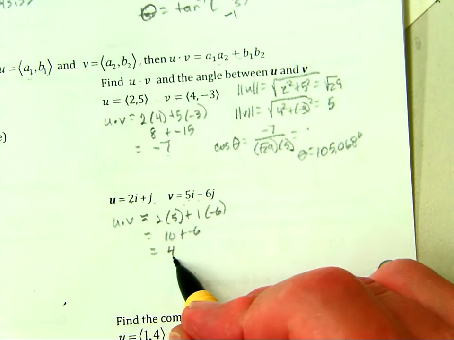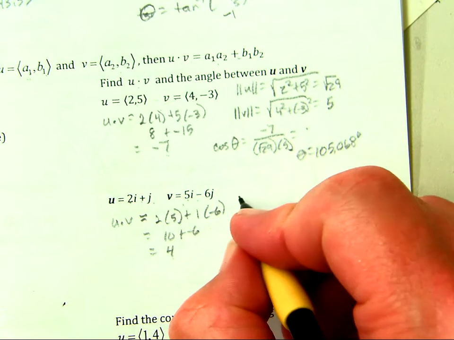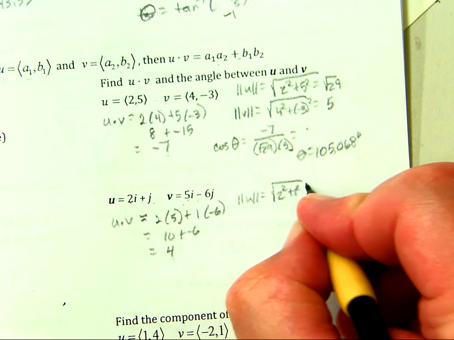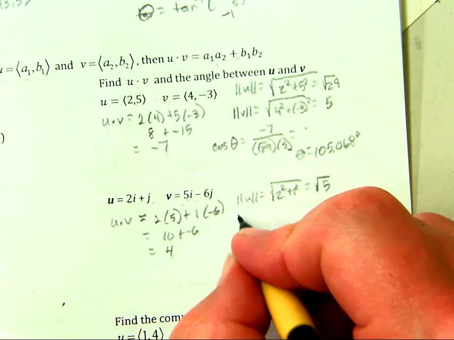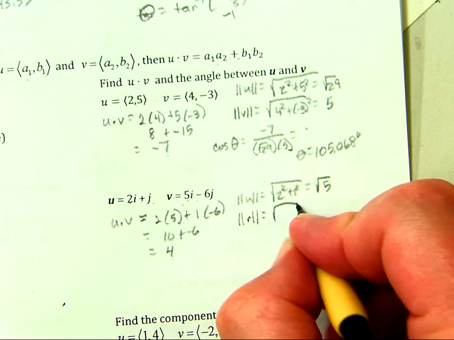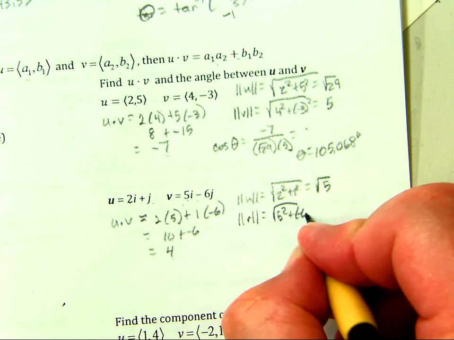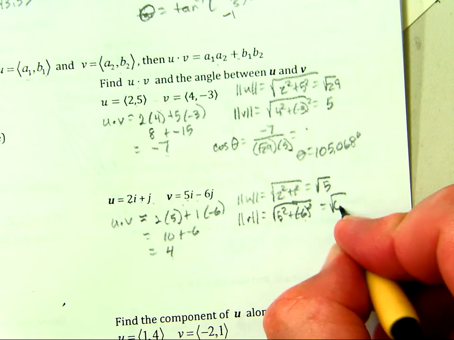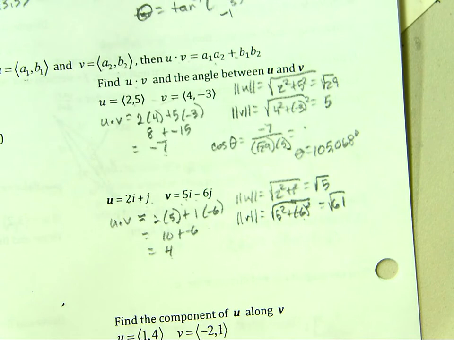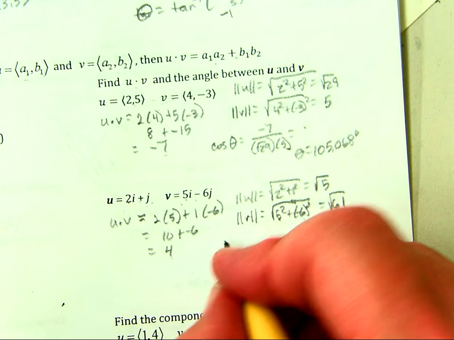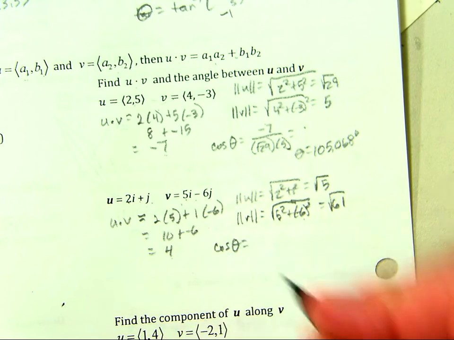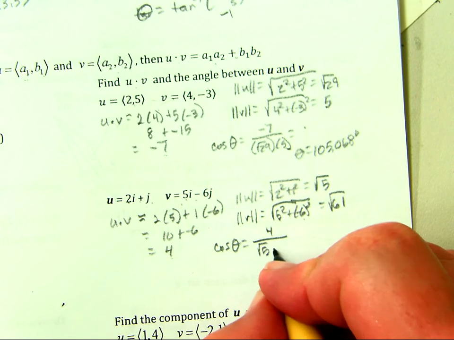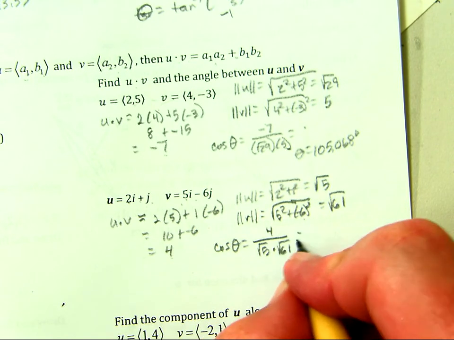Same with this one down here. We already have u dot v. We need the magnitude of u, which is the square root of 2 squared plus 1 squared, square root of 5. The magnitude of v is the square root of 5 squared plus negative 6 squared, so 25 plus 36, square root of 61. So the cosine of theta equals u dot v, which is 4, divided by the two magnitudes, radical 5 and radical 61.